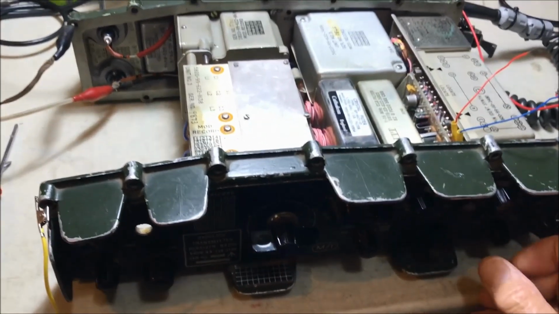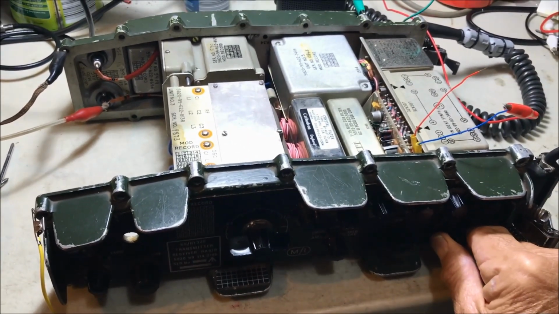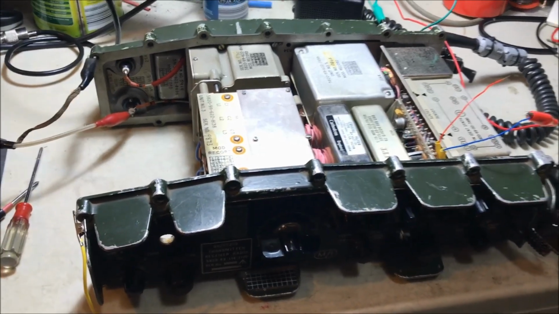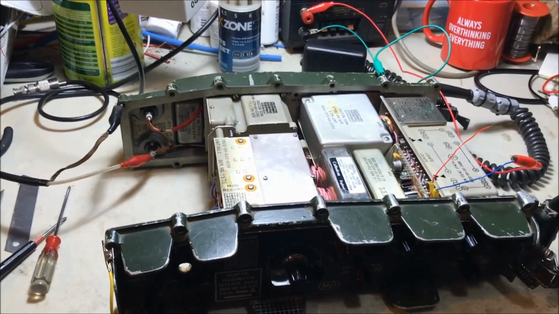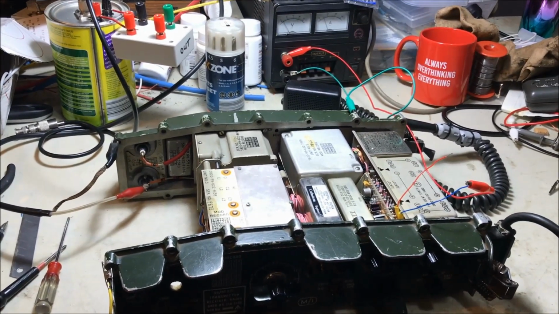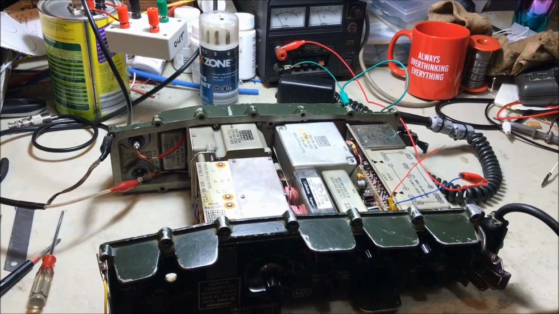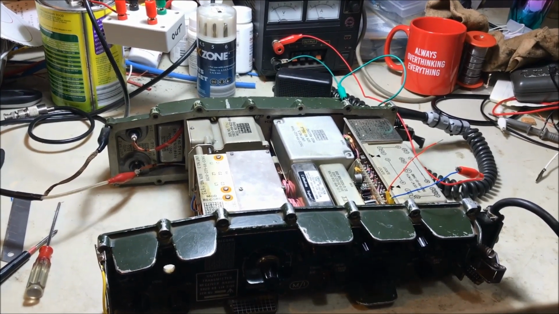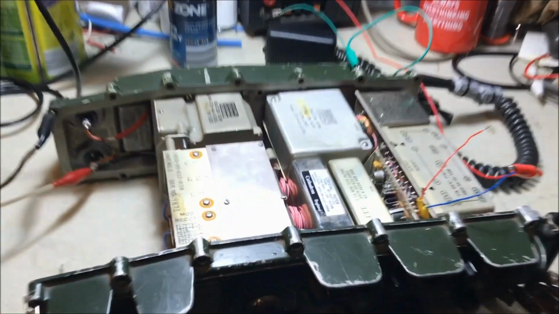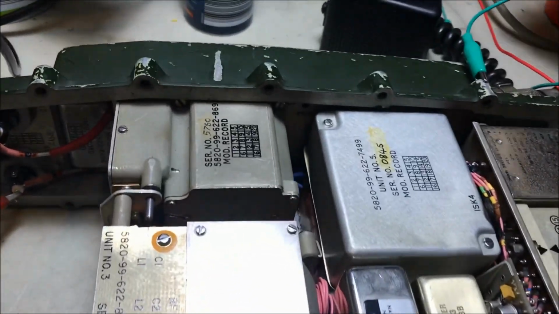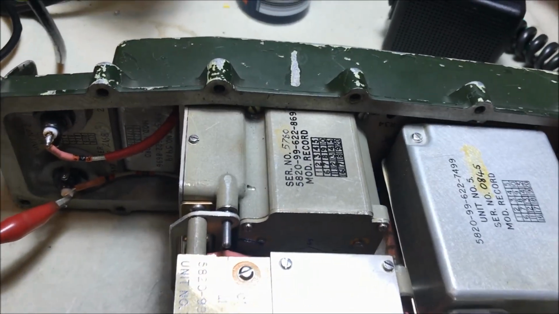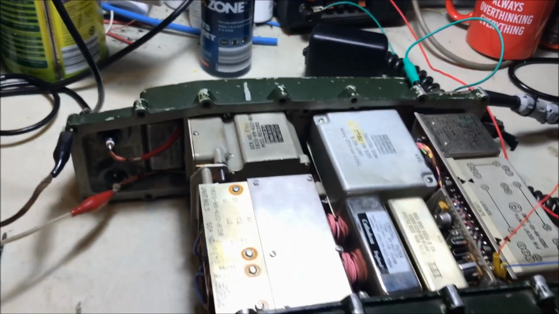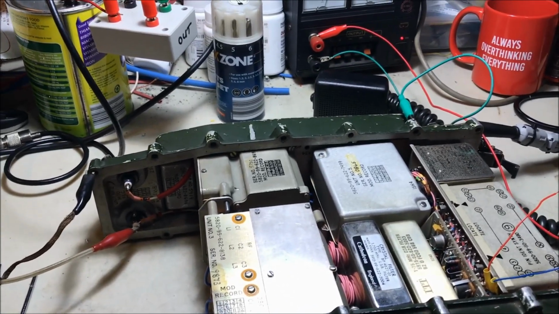Rightio, we're all set up for the test. Turn the radio on. Okay, we'll get a constant out of lock because we haven't got any DC voltage on. Okay, so next thing I'll turn on the power supply and we'll see how we go. Well, there's the answer.